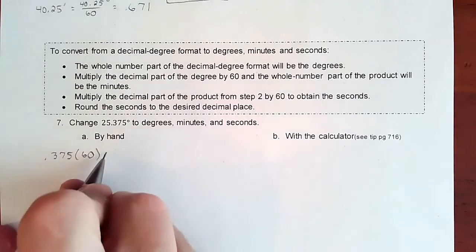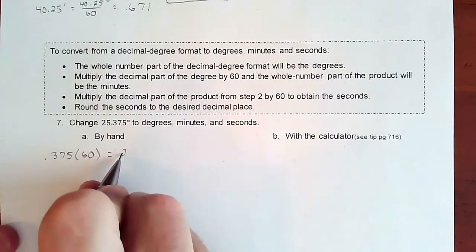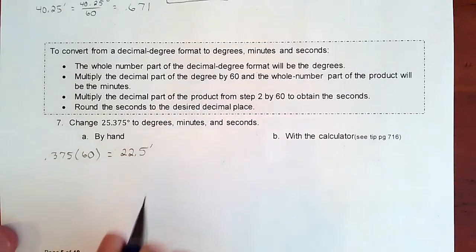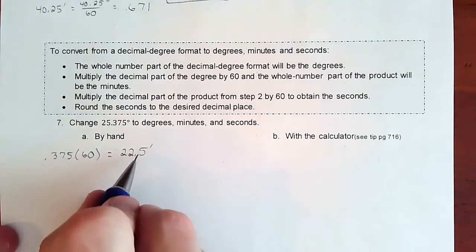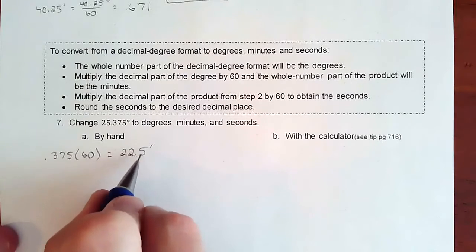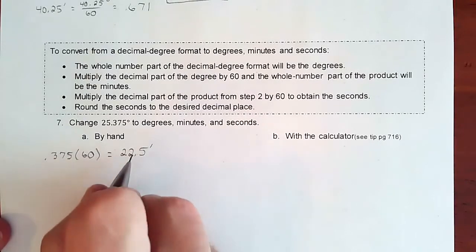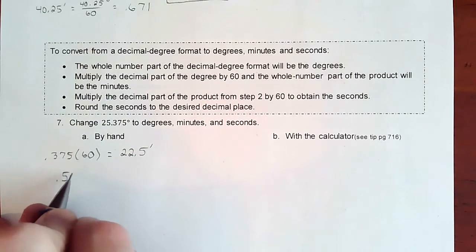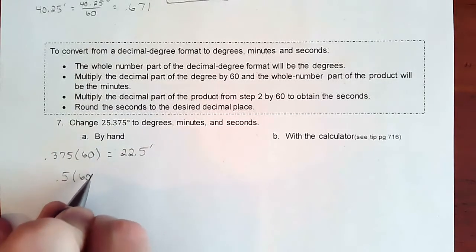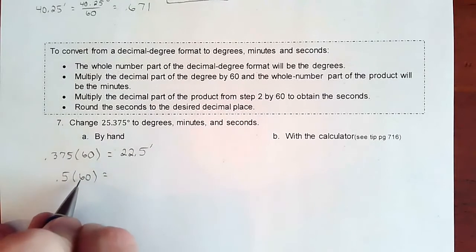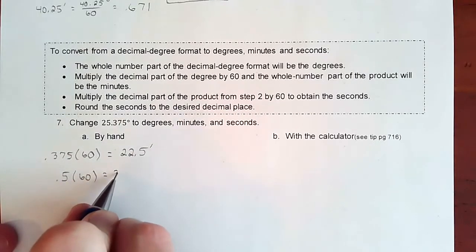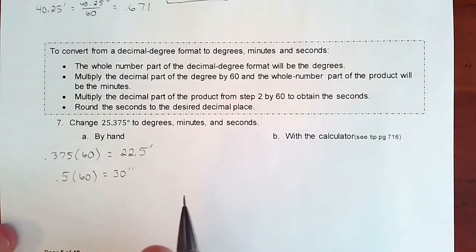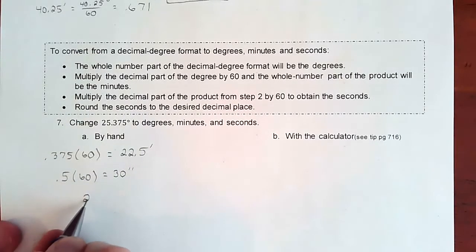All right, that's going to get you 22.5 minutes. But you still have a decimal on this, so that's going to turn it into seconds because you have a fraction of a minute. So now you'll take that 0.5 and multiply it by 60. And that'll be half of 60, which is 30. And that's seconds.